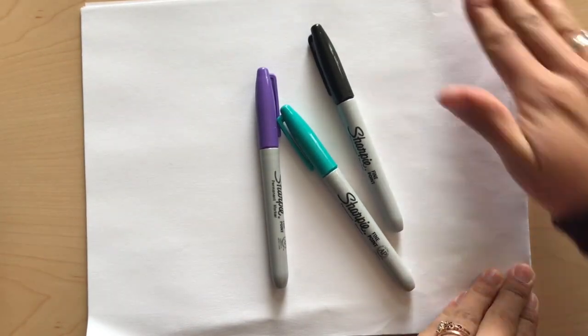Hopefully none of you are bothered by this slightly bent up paper. There's not much I can do. I don't want to waste paper.